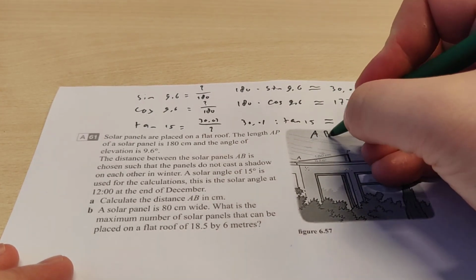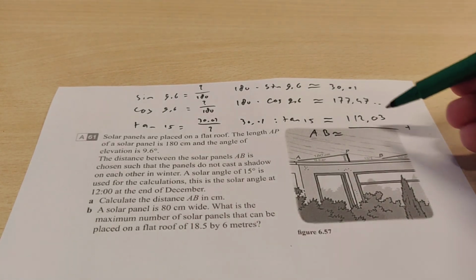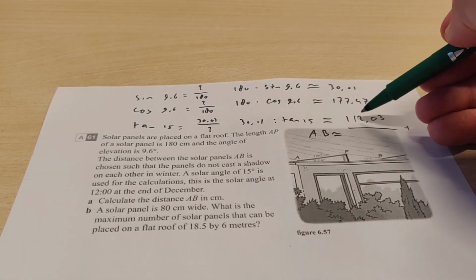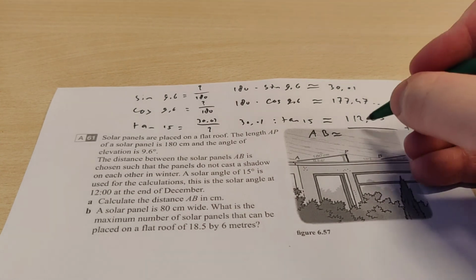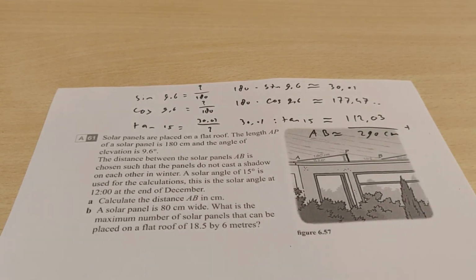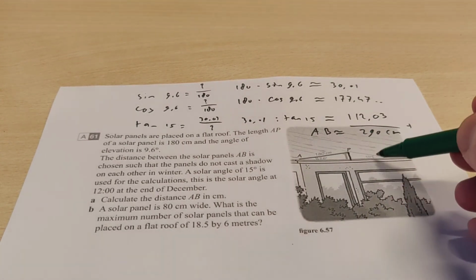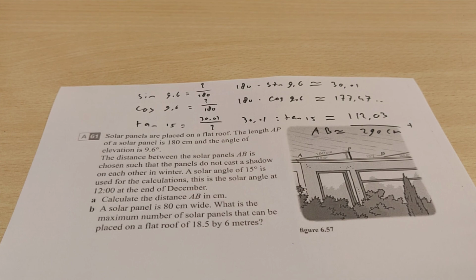Now we're going to calculate what AB is. So AB equals, I'm going to round it off to a whole number. If you add this, you get 289.5. So round it off, that's 290 centimeters. So that's the whole space it takes to put the solar panel there.